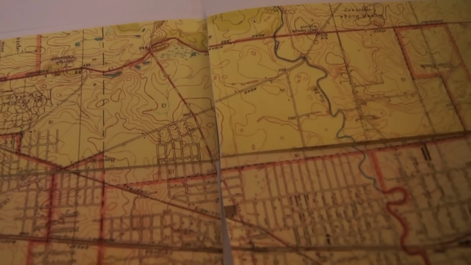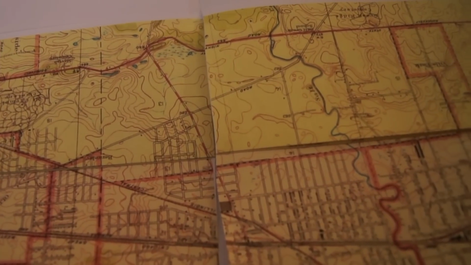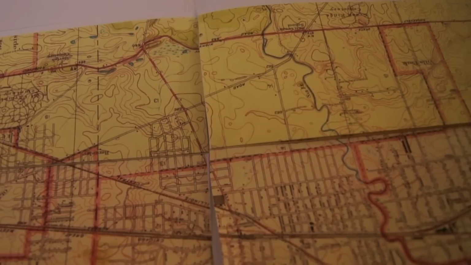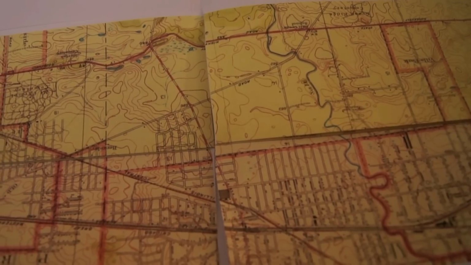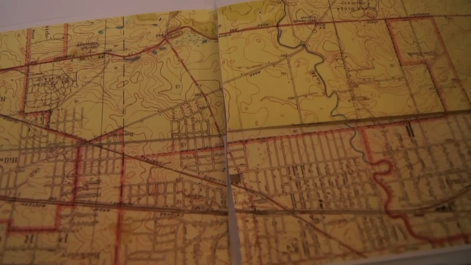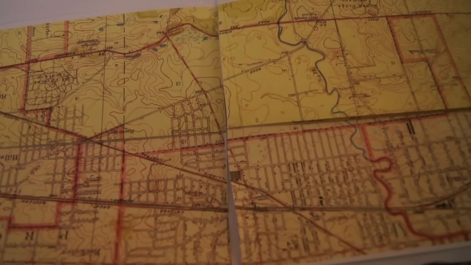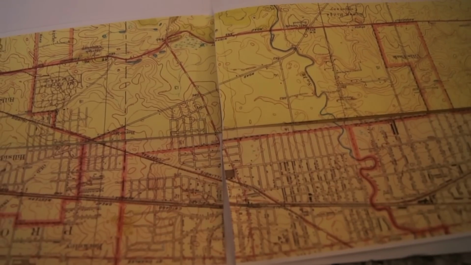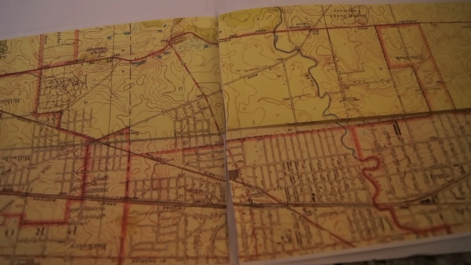There's a number of different contour maps available, and there's a series that goes through the 1928, 1950 series, and I believe a 1970 series. I prefer this older series because it shows the Elmhurst, Hinsdale, Oak Brook area before it got built up, so it's easier to read the contours on those particular maps.